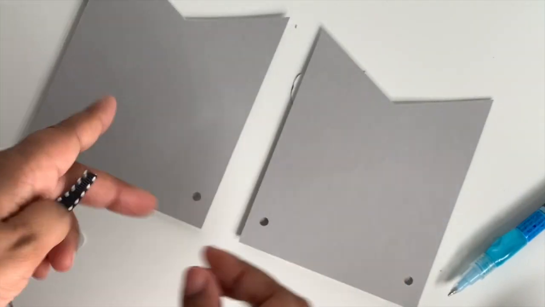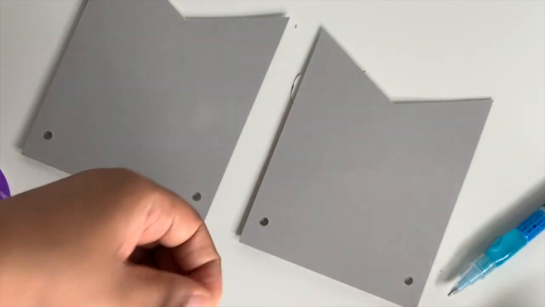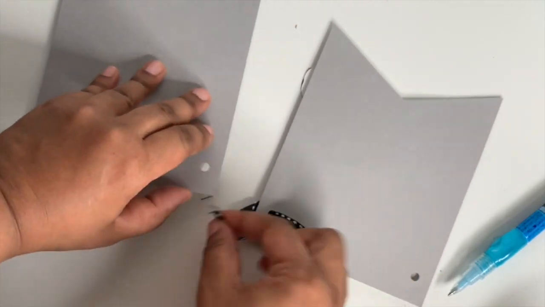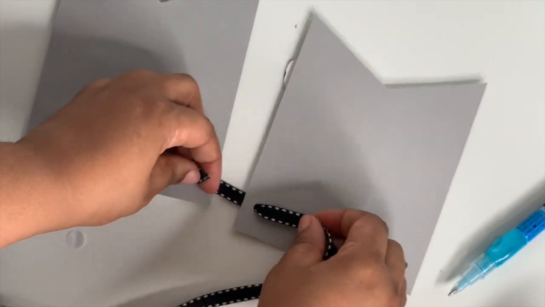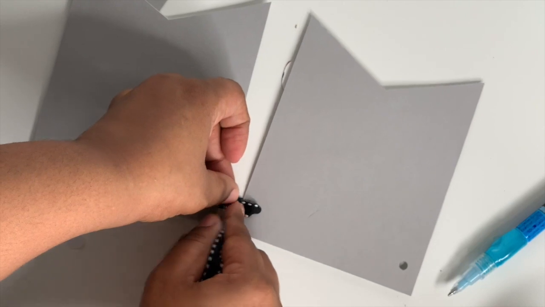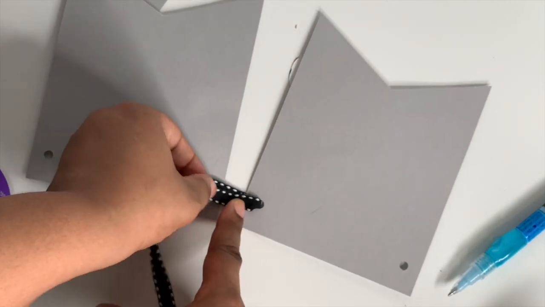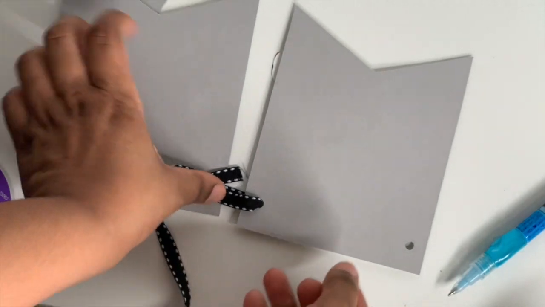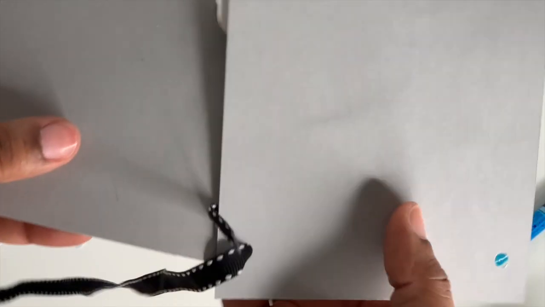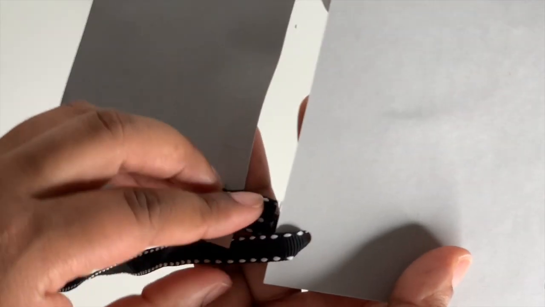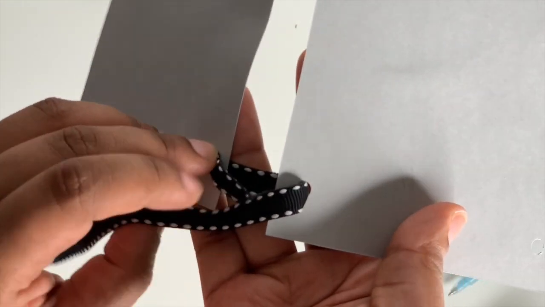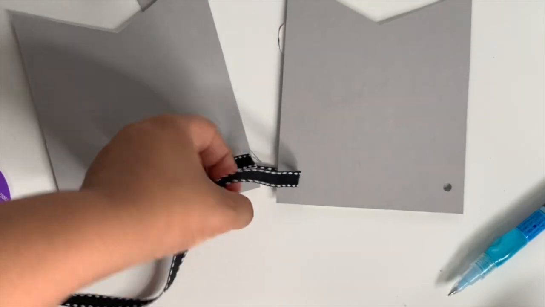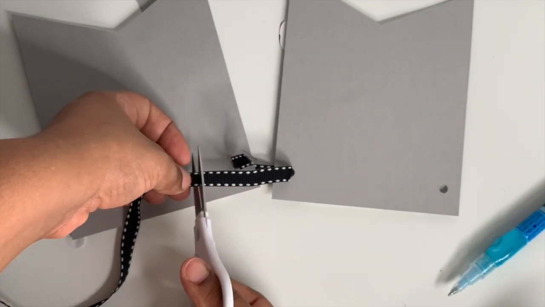We're going to flip them over, push it through, bring it up, and then just measure how many you need for it to come together. So you're going to overlap a little. Let me bring it closer to the camera. You don't want it to stop right on the edge. You want it to overlap so you have some space to glue it on. You're going to cut that off.